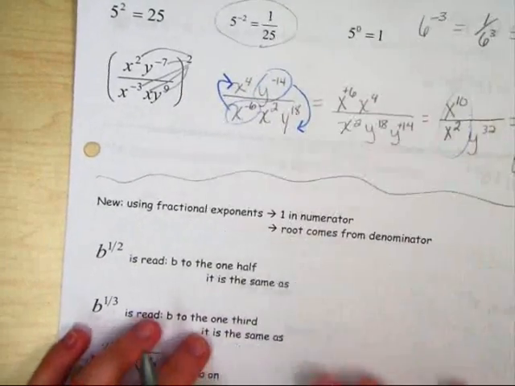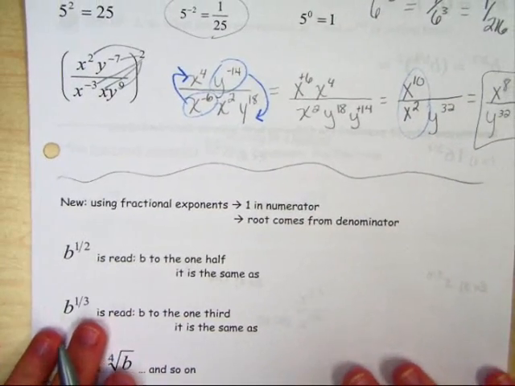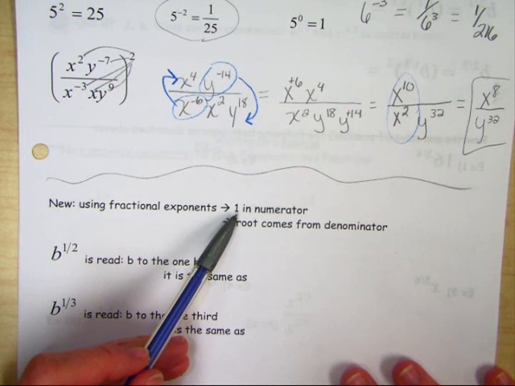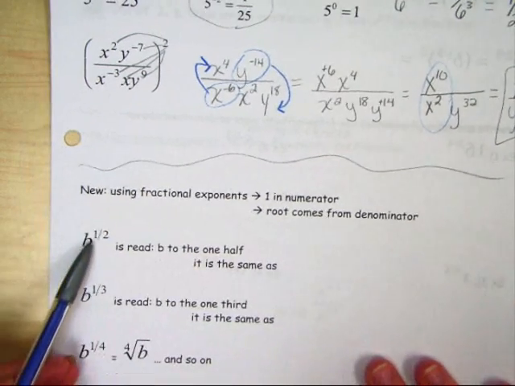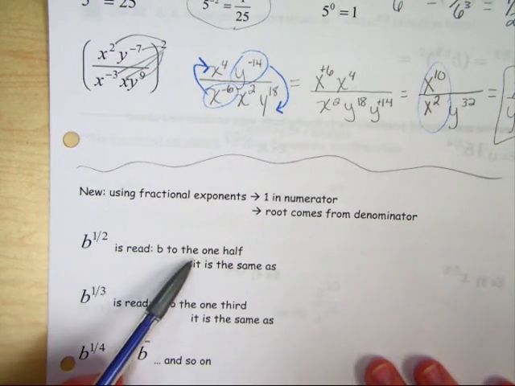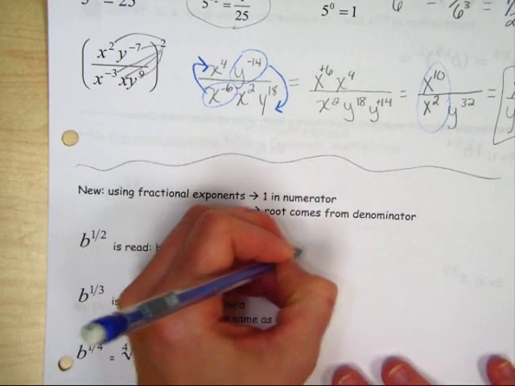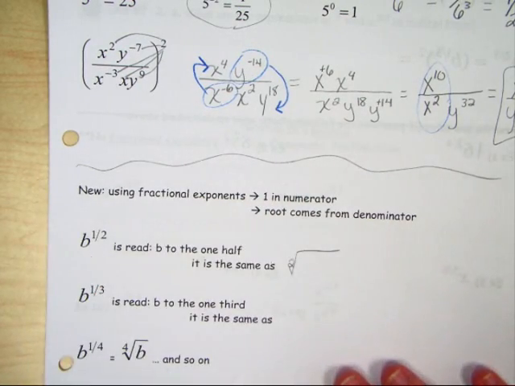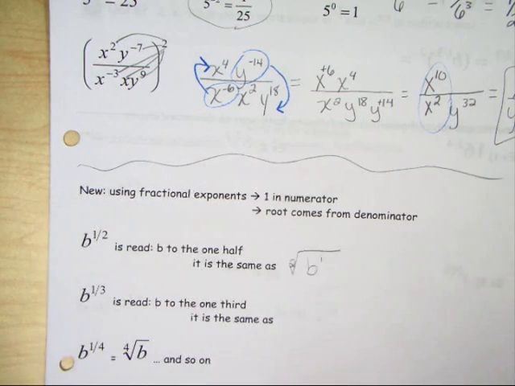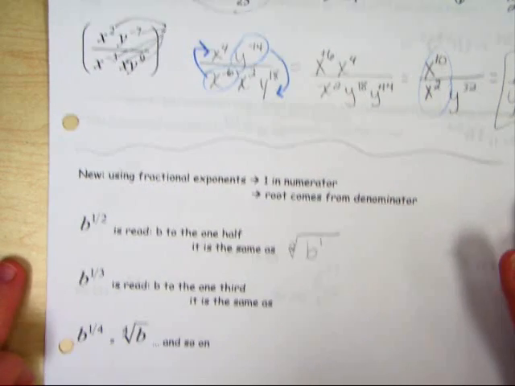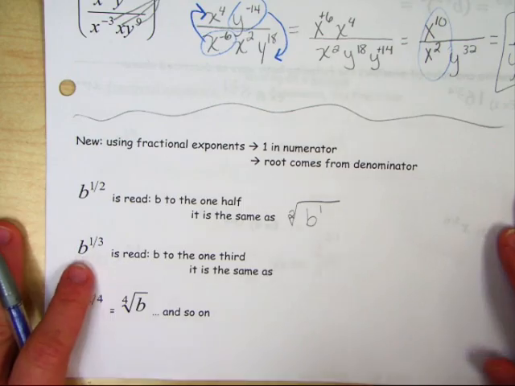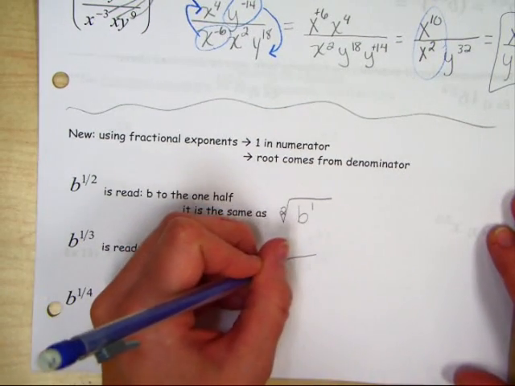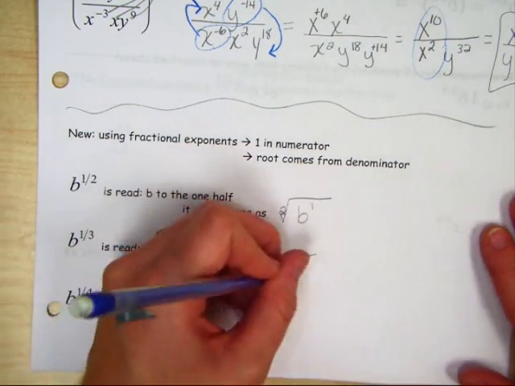The new topic today is using fractional exponents. All right, let's start when we have a 1 in the numerator and the root comes from the denominator. B to the 1/2 is read b to the 1/2. It is the same thing as the square root of b to the 1st. Moving on, and this is all new to you. B to the 1/3 is read b to the 1/3. It is the same as the cube root of b to the 1st.